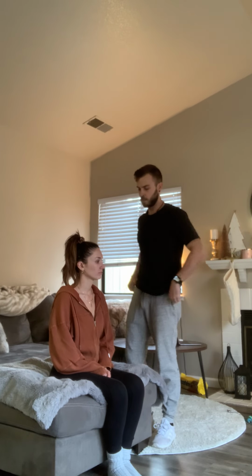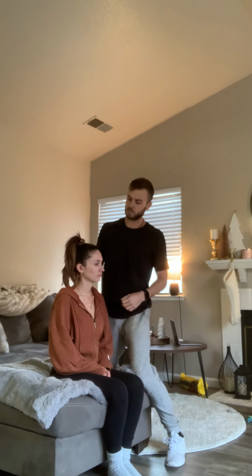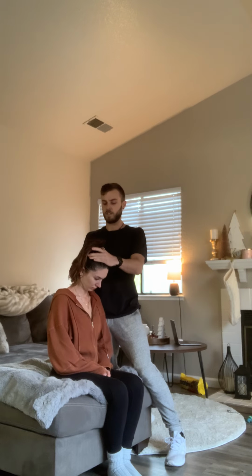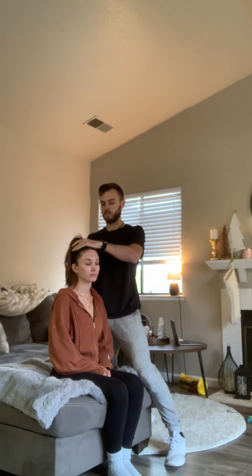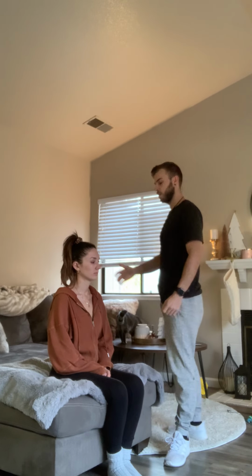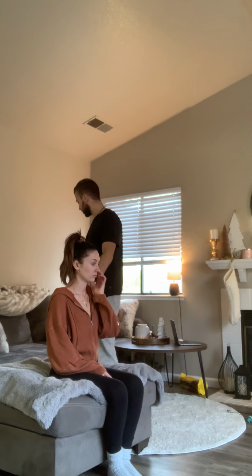Sperling's test. Start by putting a side bend here. Flexion, rotation. Positive would be numbness or any sensations like that.